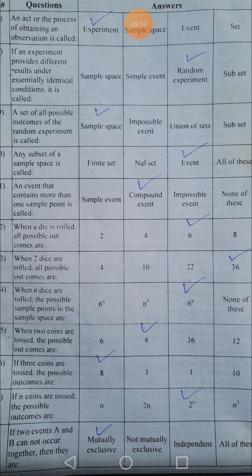When a die is rolled, all possible outcomes are 6. When 2 dice are rolled, all possible outcomes are 36. When n dice are rolled, the possible sample points in the sample space are 6 raised to power n. When 2 coins are tossed, the possible outcomes are 4. If 3 coins are tossed, the possible outcomes are 8. If n coins are tossed, the possible outcomes are 2 raised to power n.